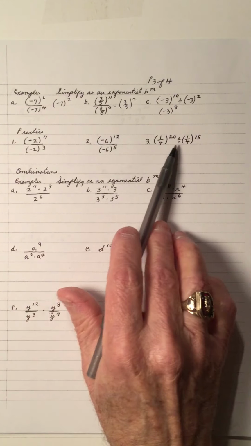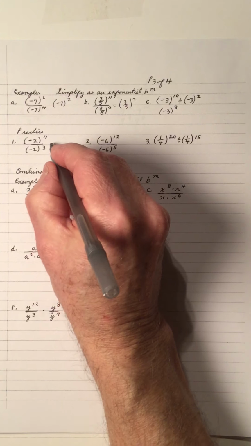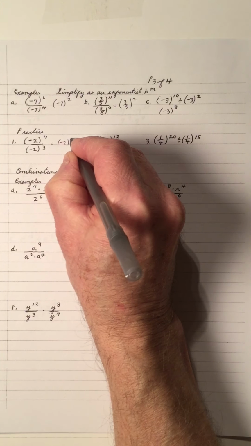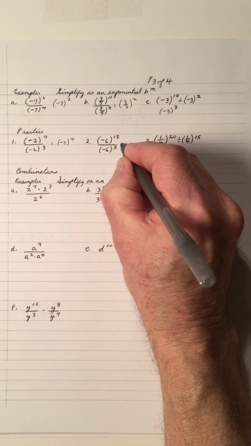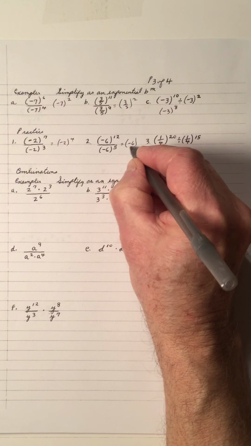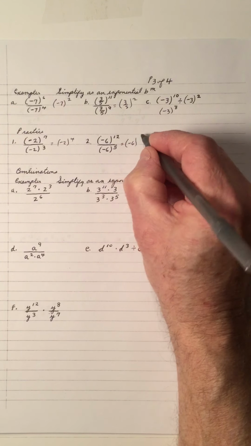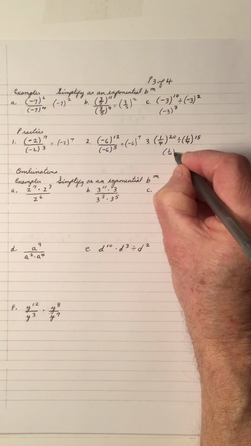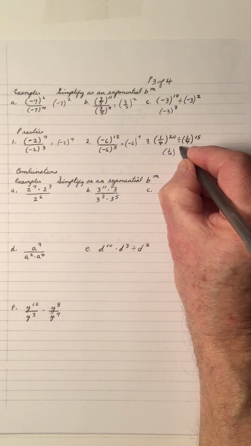Pause the video, work out the 3 of these. Because the base is negative 2, we subtract to get a 4. Because the base is a negative 6, notice it's in brackets, we subtract and get a 7. Because the base is 1/4, we're dividing, we subtract, we get a 5.